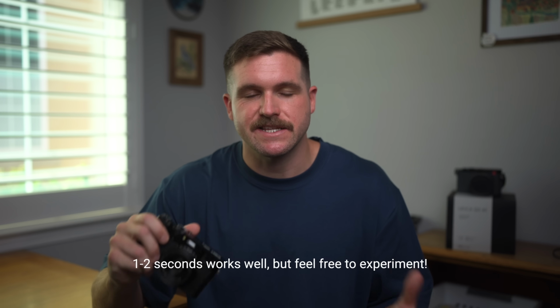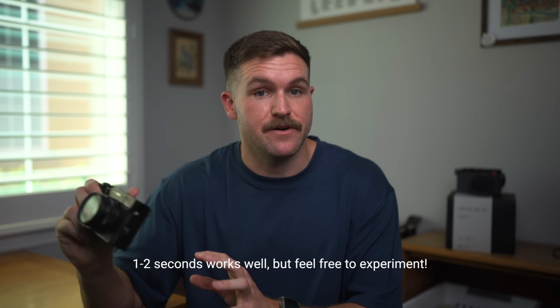And also you want to make sure that you have some practical lights in the background that you can play around with when you're moving your camera around. Now, in terms of recommended shutter speeds, I think between 1 and 2 seconds is the sweet spot for this type of photo. Now, there's definitely a lot of other techniques that you can try out as well.